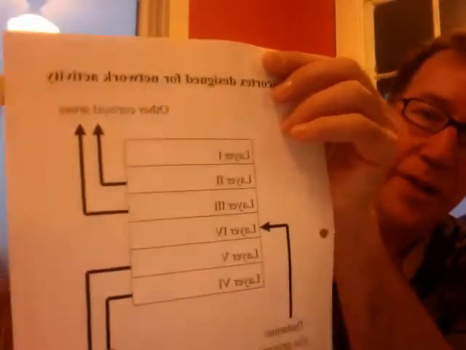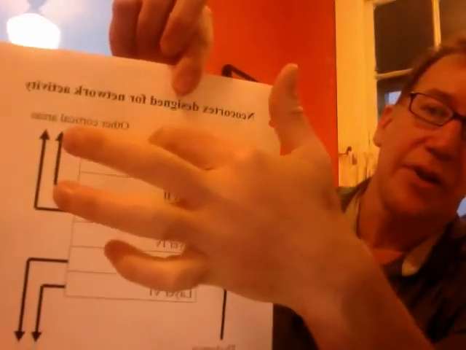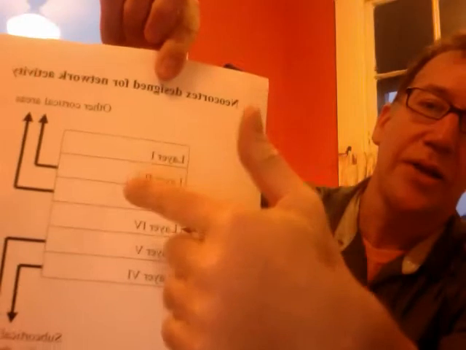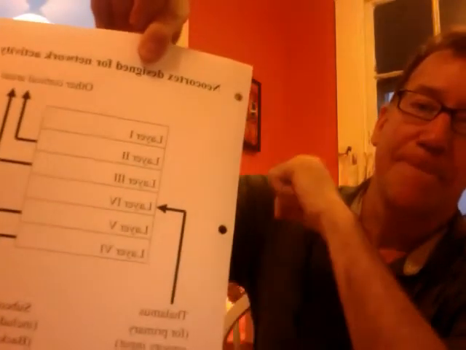And these cells are organized, again, based largely upon their inputs and outputs. So if we look at this particular diagram, this is the surface of the cortex right here. So here's layer 1, layer 2, layer 3, layer 4, layer 5, layer 6.